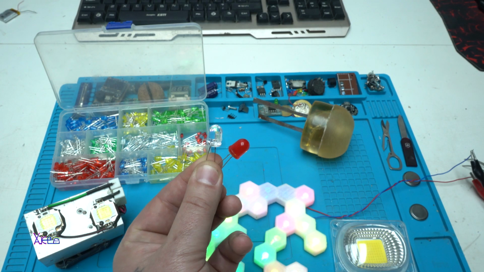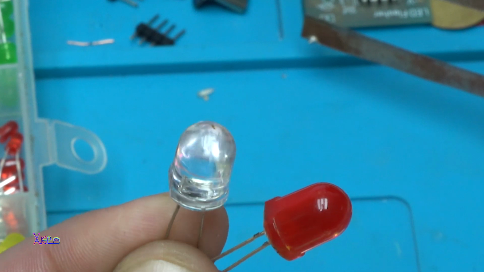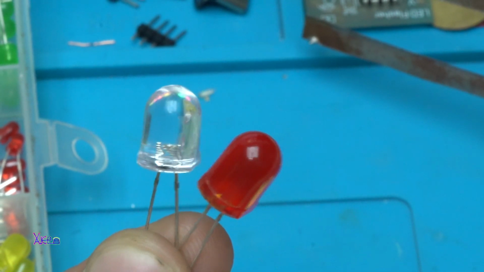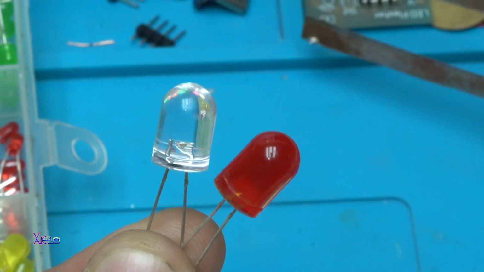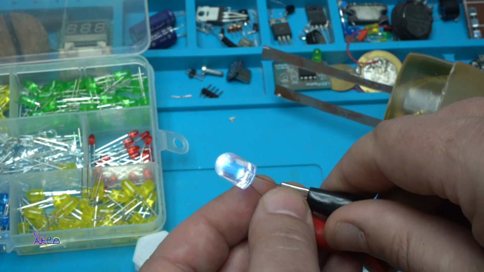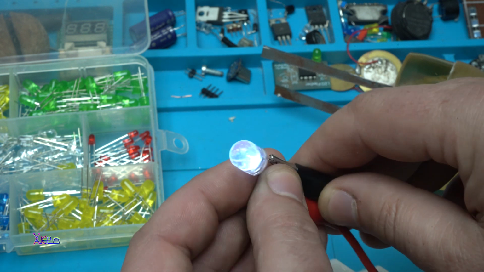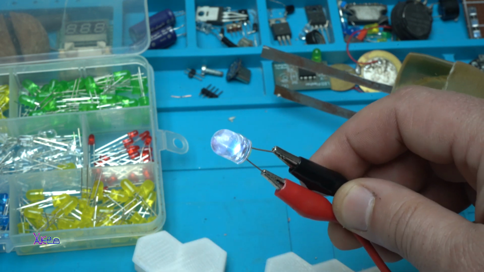So how do LEDs work? Well, it's all about electrons and photons. When the electric current flows through the semiconductor material inside an LED, it energizes the electrons, causing them to release photons, tiny packets of light. The process is called electroluminescence.